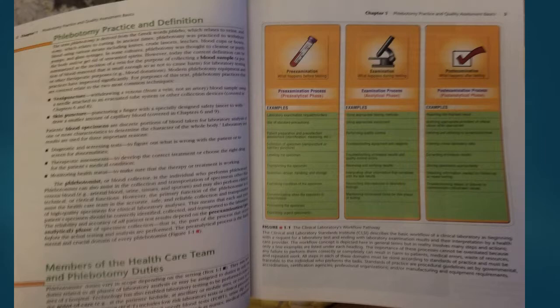The reliability and accuracy of all patient test results depends on the pre-examination or pre-analytical phase of specimen collection. That is, the part of the process that occurs before the actual testing and analysis are performed. The pre-analytical process is the fundamental and crucial domain of every phlebotomist. See Figure 1.1. Members of the healthcare team and phlebotomy duties.